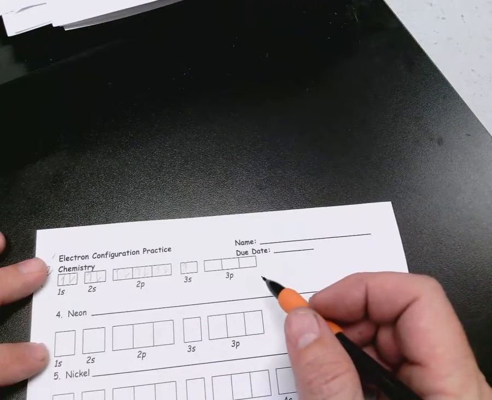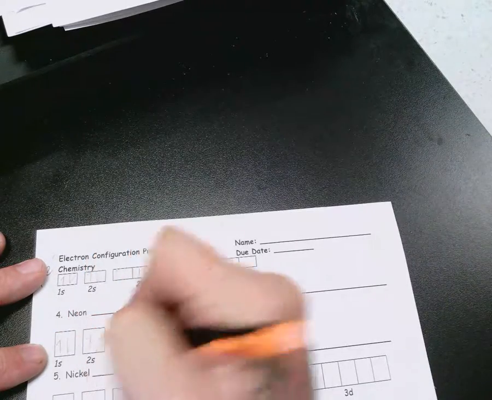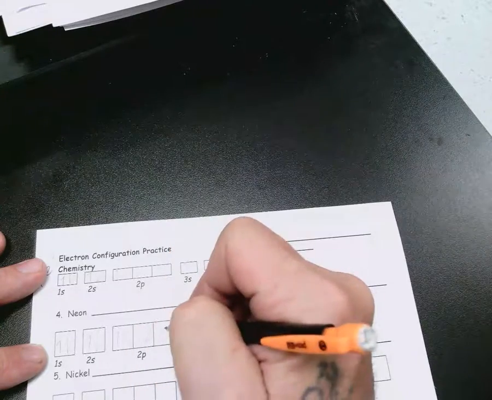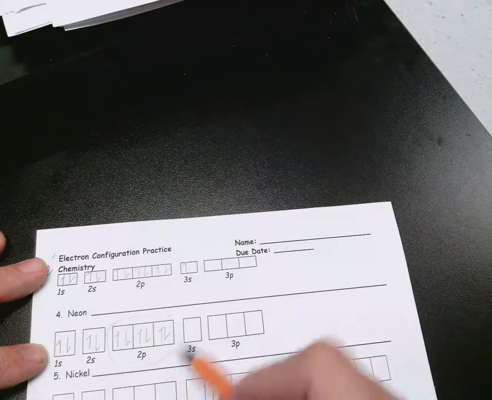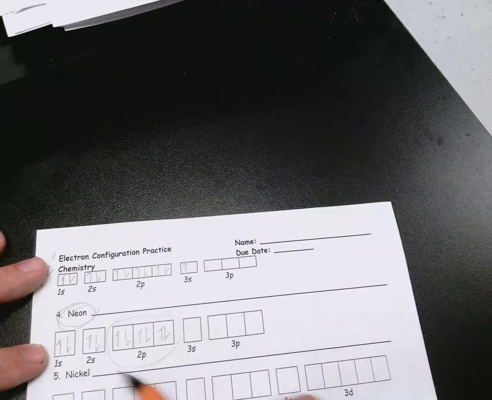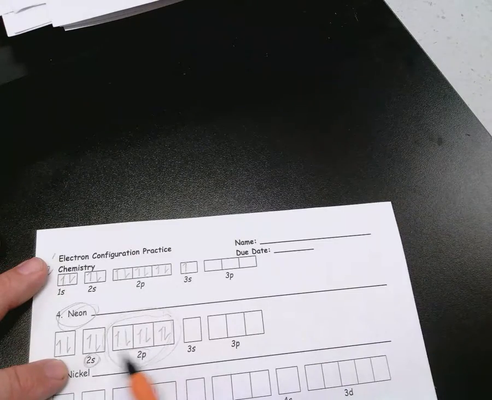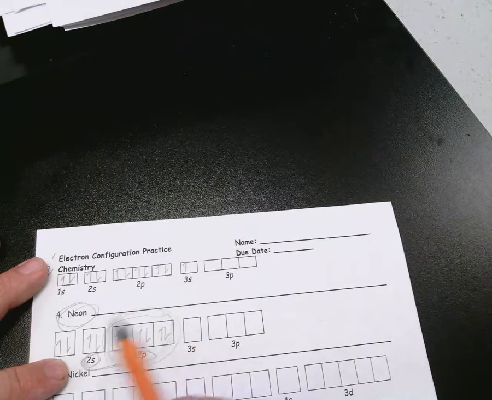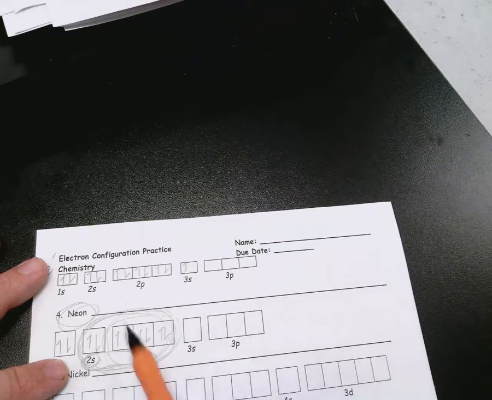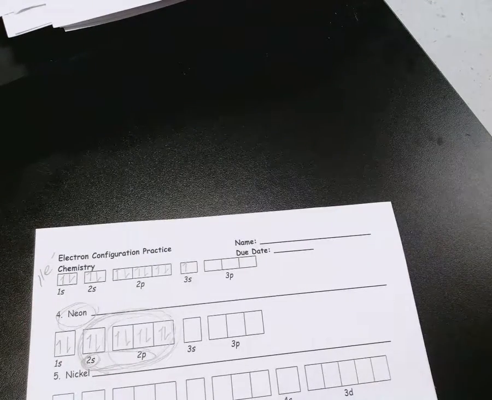So neon. Neon has 10 electrons. 1, 2, 3, 4, 5, 6, 7, 8, 9, 10. It makes sense that it has 2p6, that it's full, because it's a noble gas. This is happy. So what this means is, in the second shell, I have 8 electrons. And what is every single atom after? 8 electrons in its outer shell. Neon is happy, unreactive even.